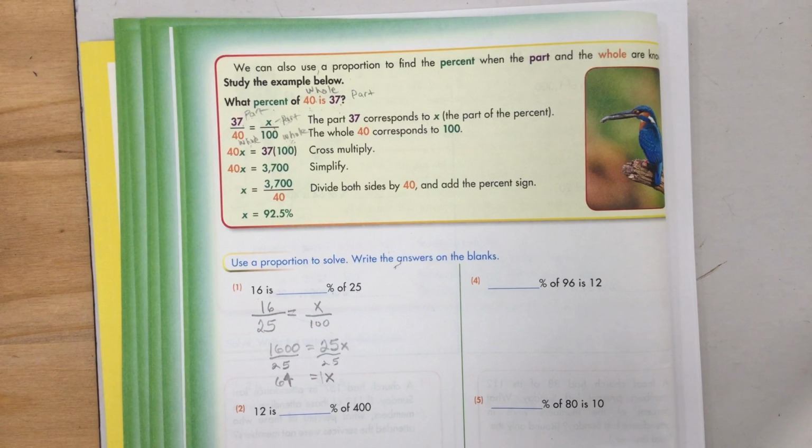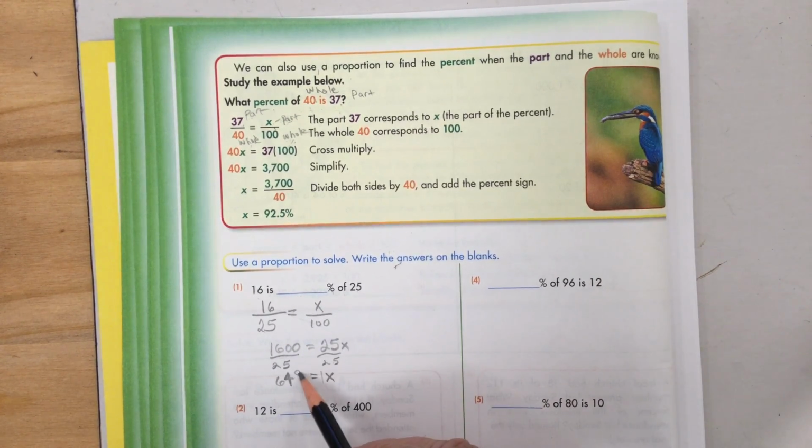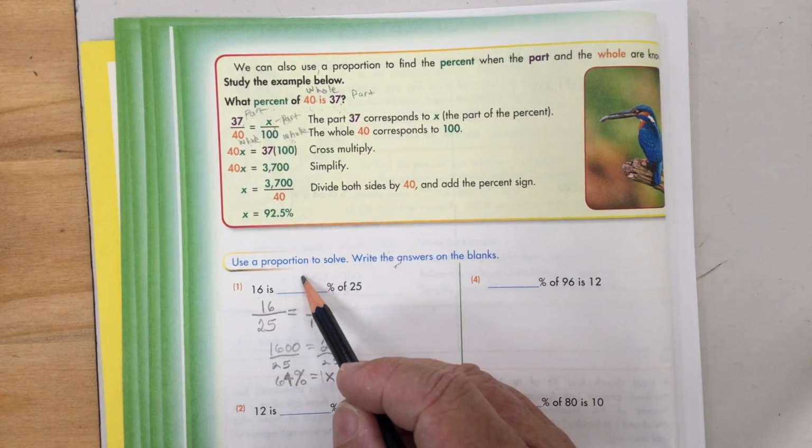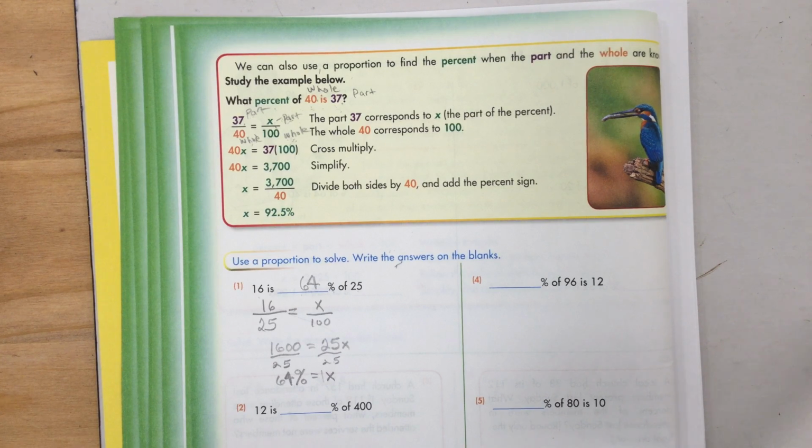64 watts, though? 64 inches? 64 meters? 64 minutes? No, it's our percentage. There's our percentage. So we're just going to add the percent sign. So our x is 64. So 16 is 64% of 25.